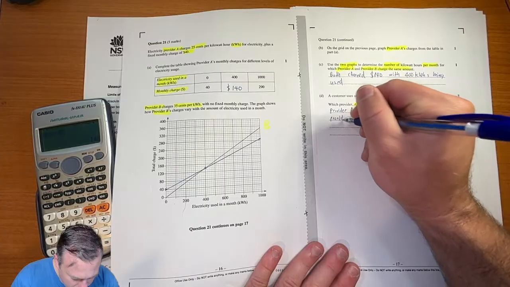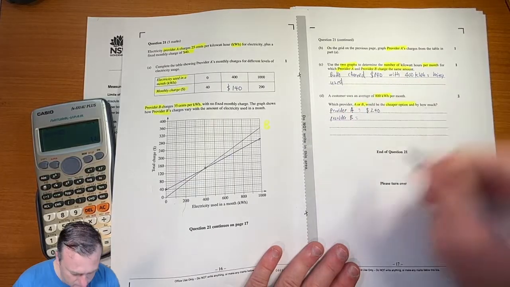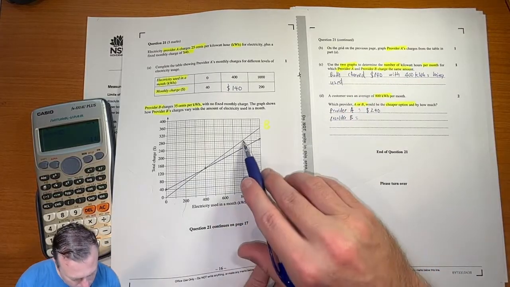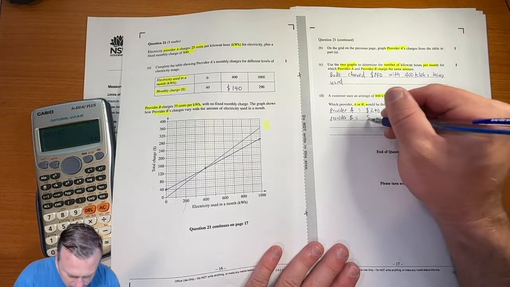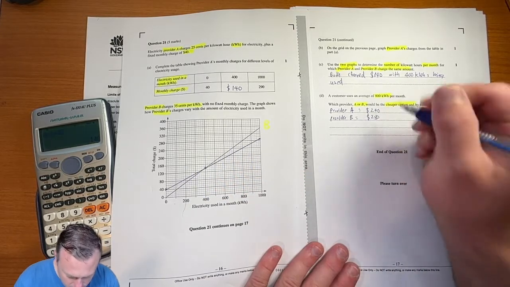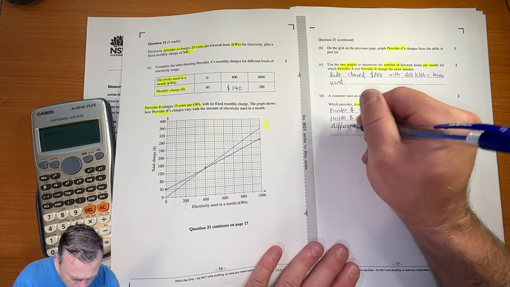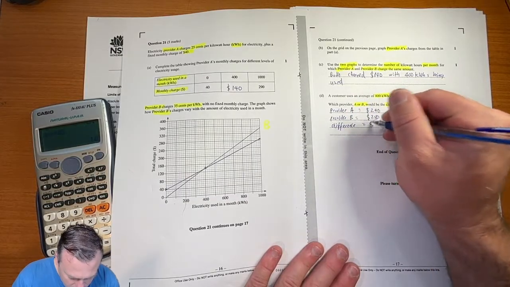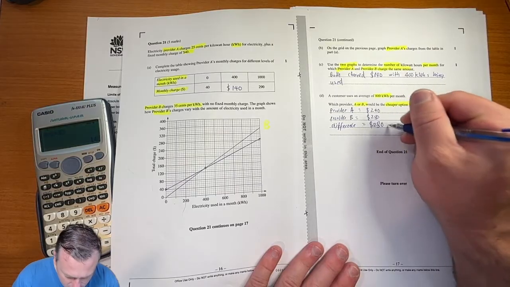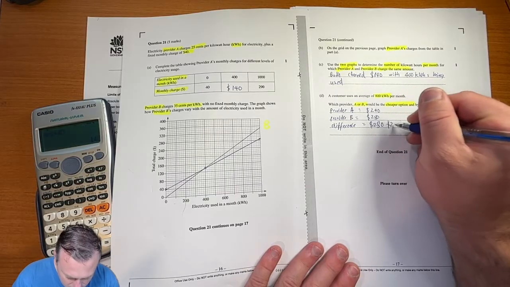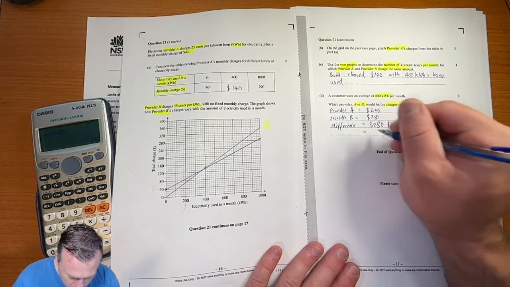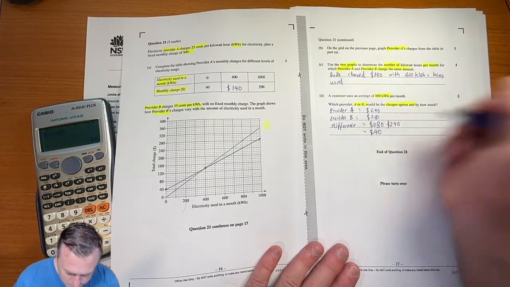Provider B would equal $280. And then the difference equals the 280 minus the 240, which would equal $40.